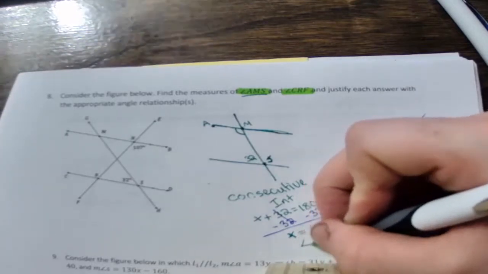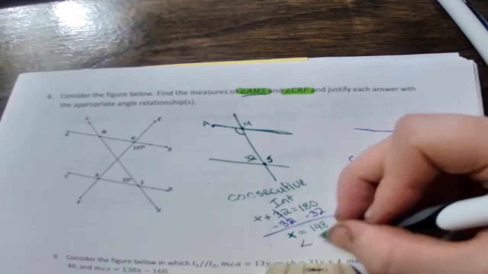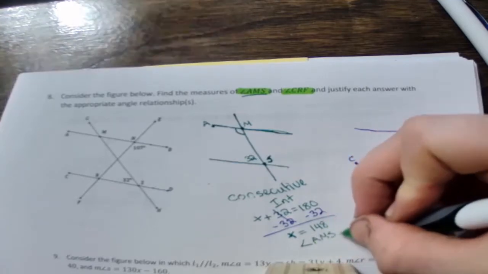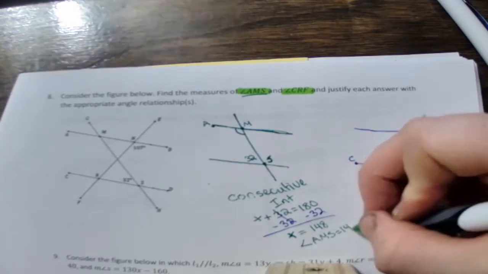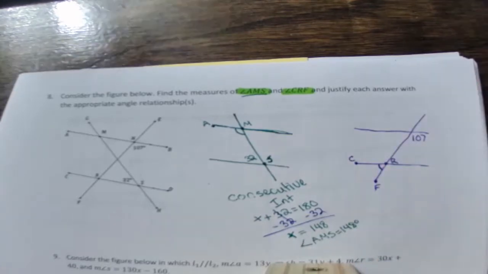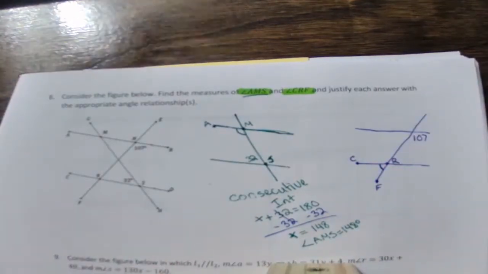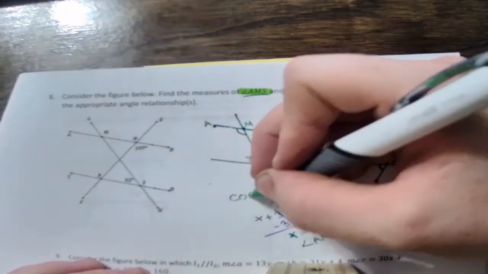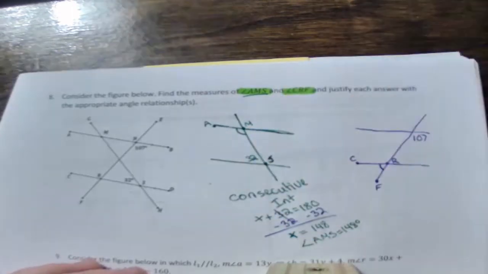And remember that this was angle AMS. So this angle was 148 degrees, and we knew that we could set it up like this because it was consecutive interior angles.